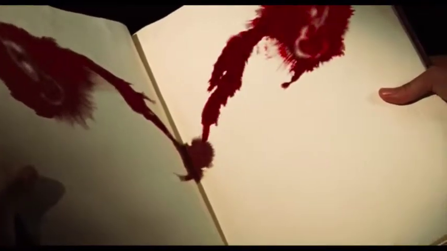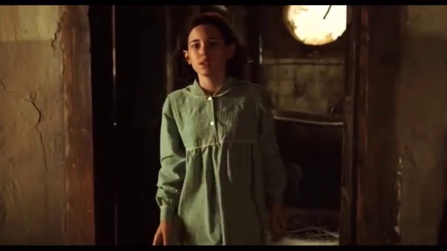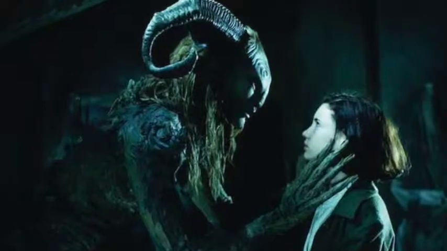Ophelia opens the book up and it begins to fill the page up with red ink on its own. Red indicates danger, and this can foreshadow danger, and it did. Moments later, Ophelia opens the door where she sees her mother in pain with blood all over her dress. Color theory plays a big part in Pan's Labyrinth.